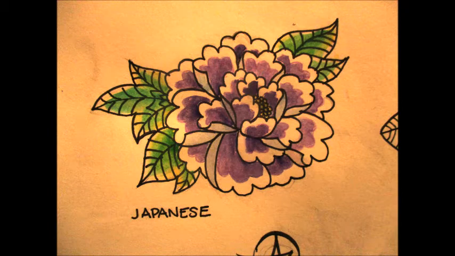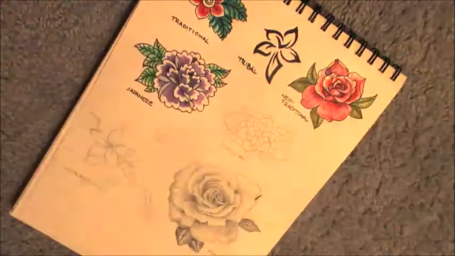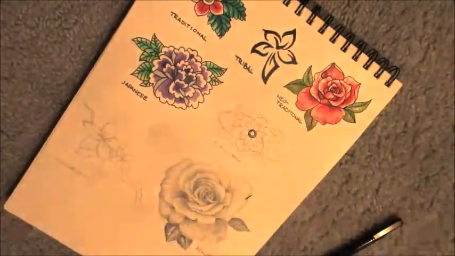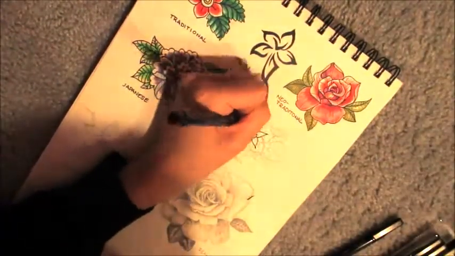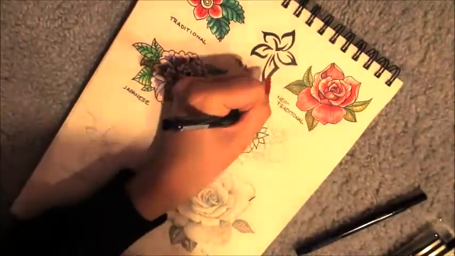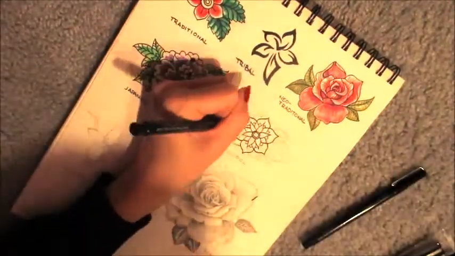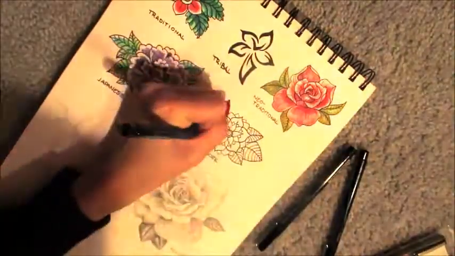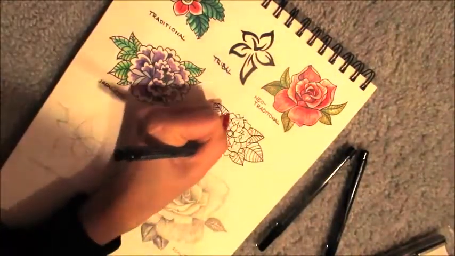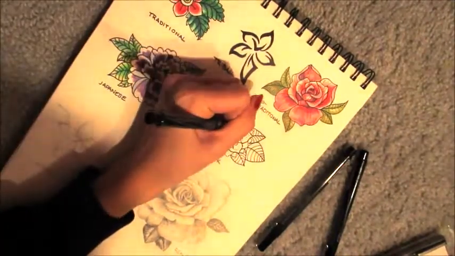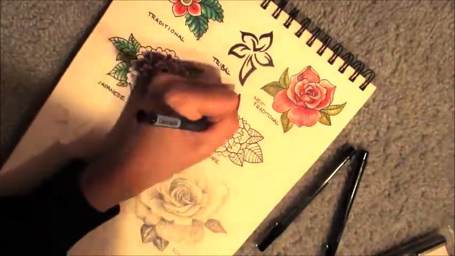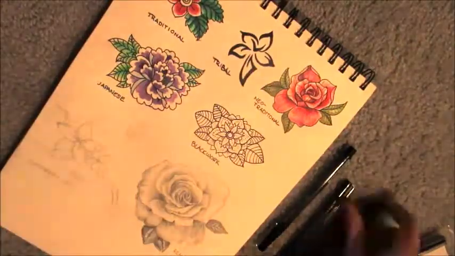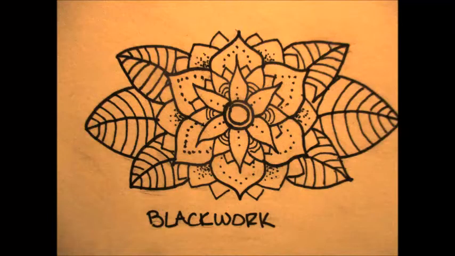This next piece that I'm doing is a Blackwork flower mandala, and though it's Blackwork, it doesn't necessarily need to be just lines and dots. It can also be shading in black and gray. I didn't choose to do that, but it can be, and you can use this to create so many different designs, from this small flower mandala to something big like a huge back piece or a whole sleeve of just Blackwork.